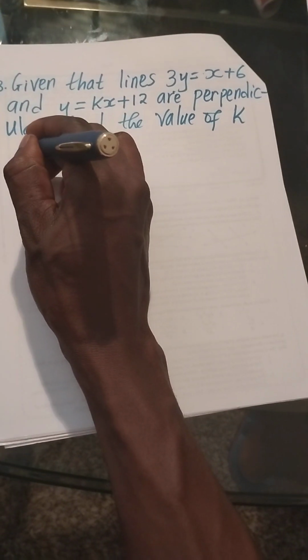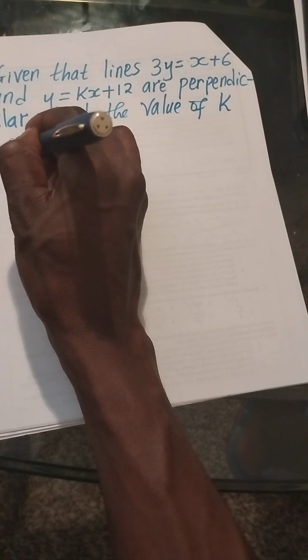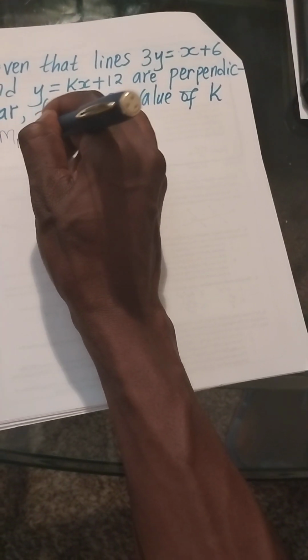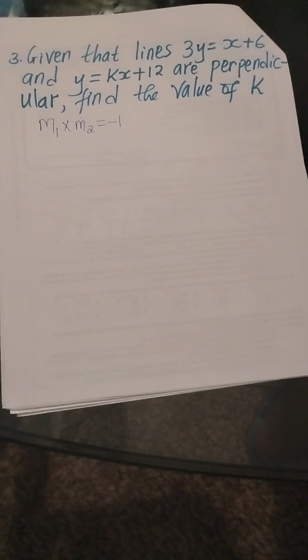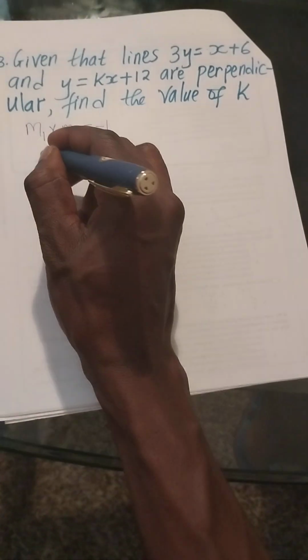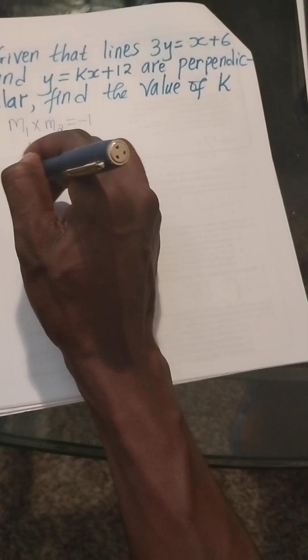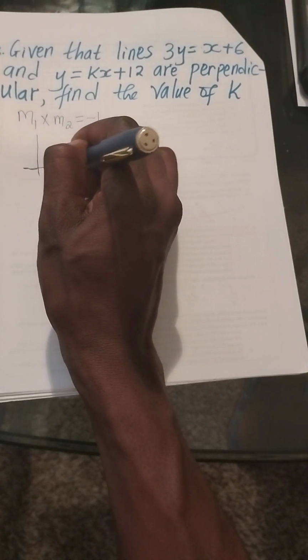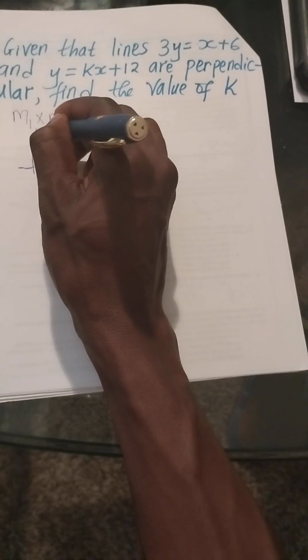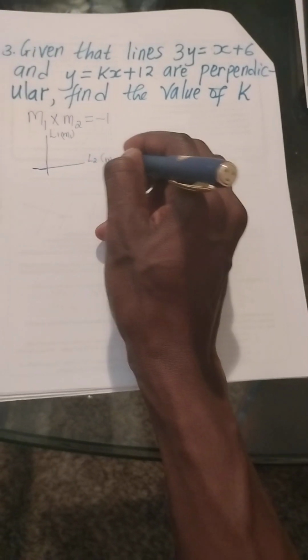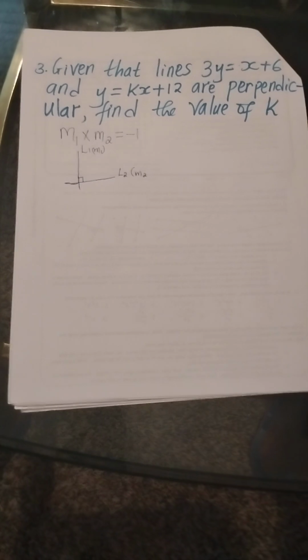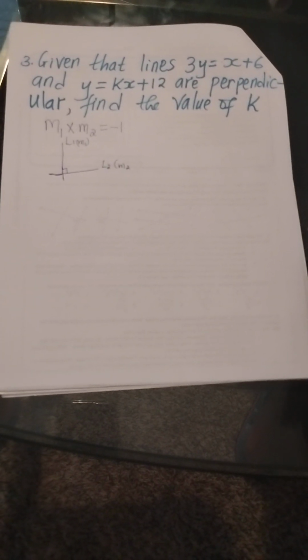For perpendicular lines, we know that one gradient, m1, multiplied by the second gradient, m2, gives us -1. If I may sketch, if this is my line 1 that has gradient m1, and this is my line 2 that has gradient m2, they are meeting at 90 degrees. So that is it when we talk about perpendicular lines.